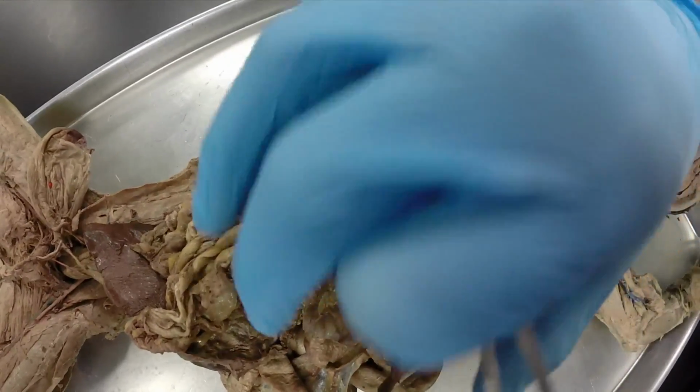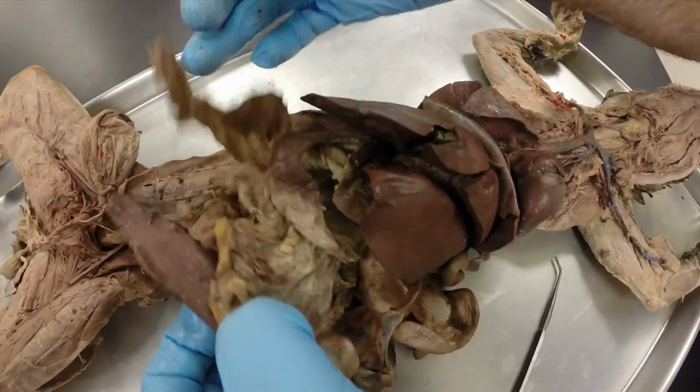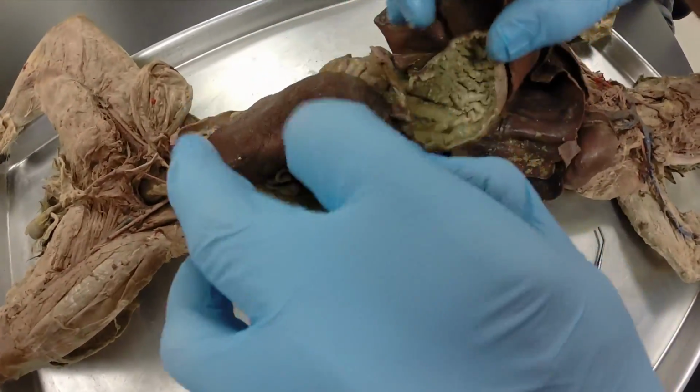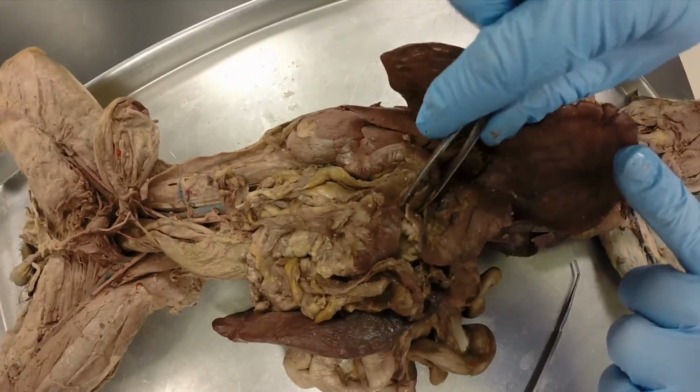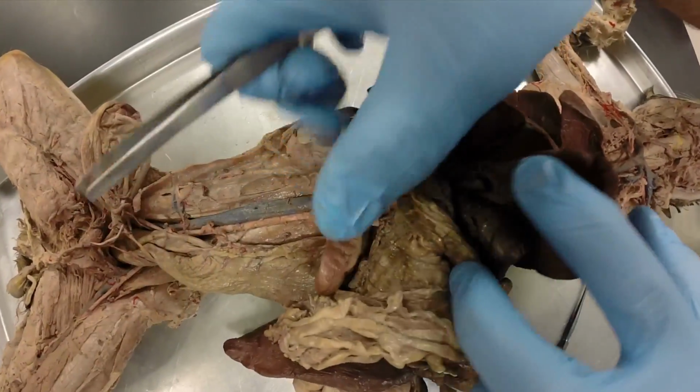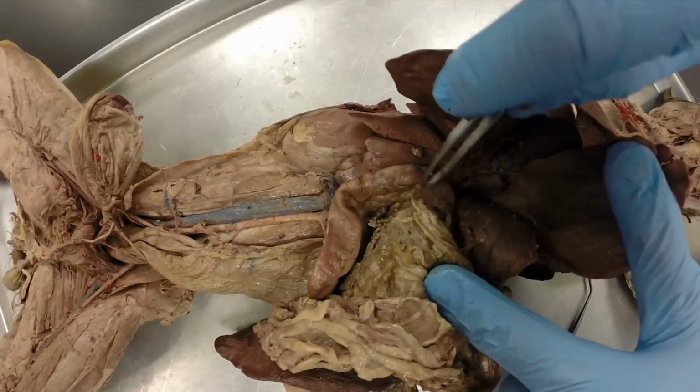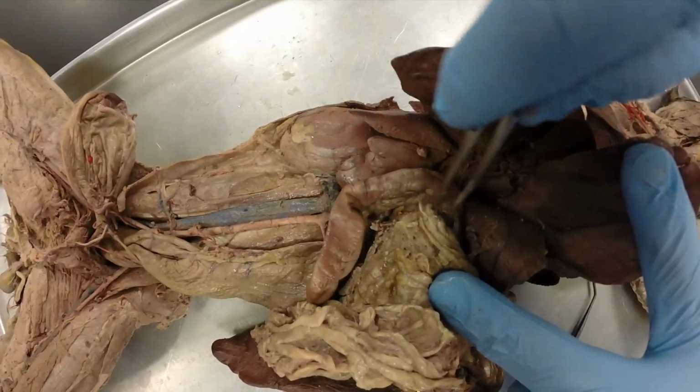Okay, if we go down a little bit, back to our stomach right here. The first region of the small intestine where the stomach enters into, this is called the duodenum.